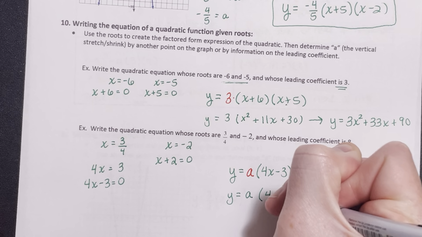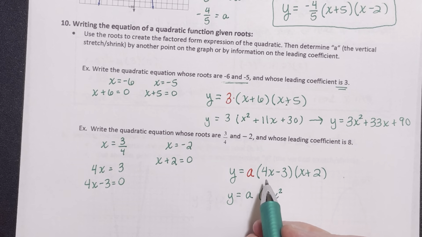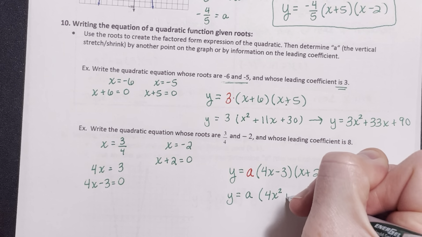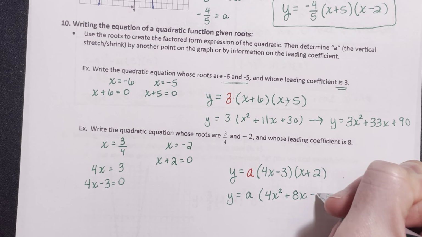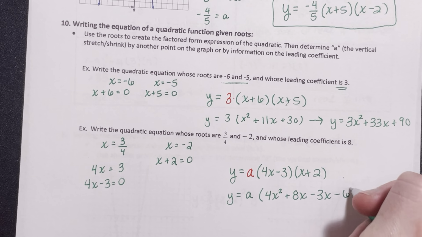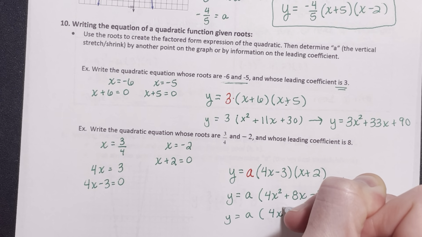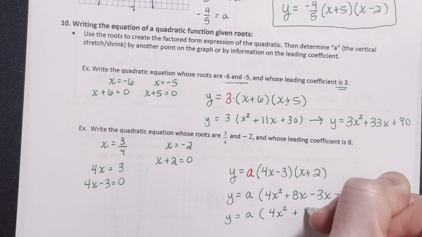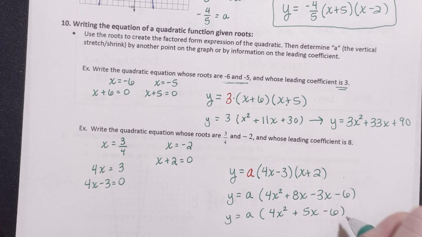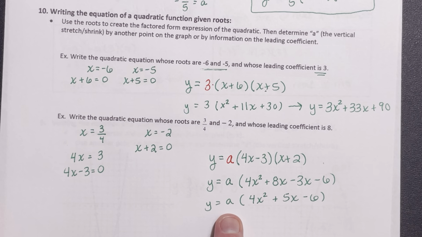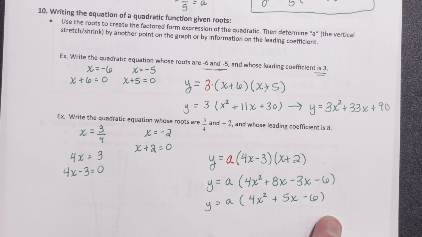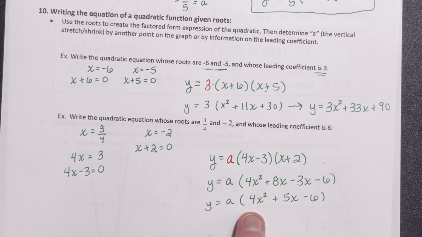That would be a 4x squared. 4x times 2 is going to be 8x minus 3x minus 6. So this would have distributed out to be 4x squared plus 5x minus 6. And if I distribute the a, whatever number that was, that's going to impact our leading coefficient.